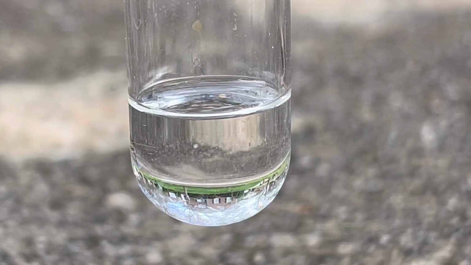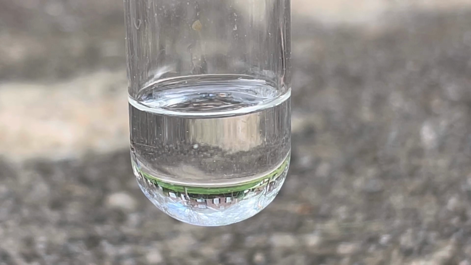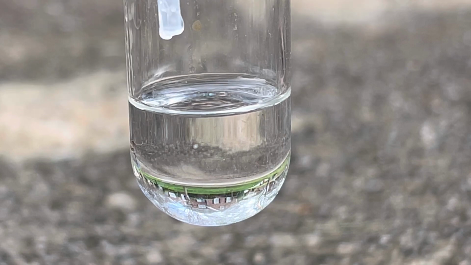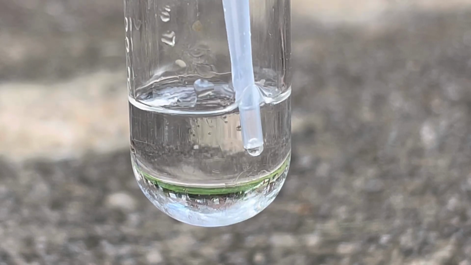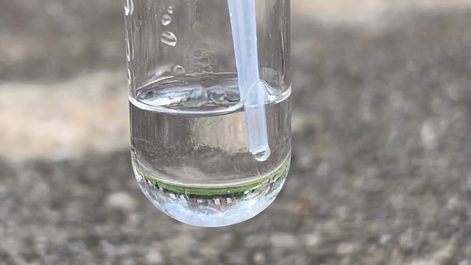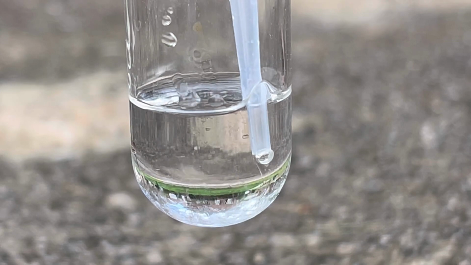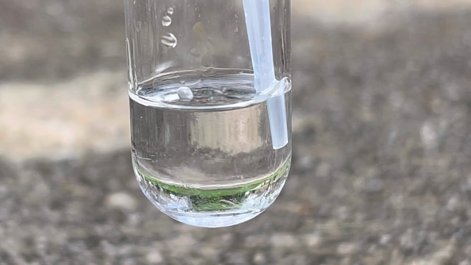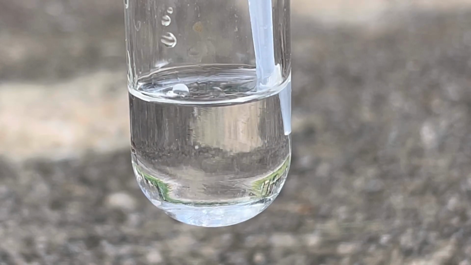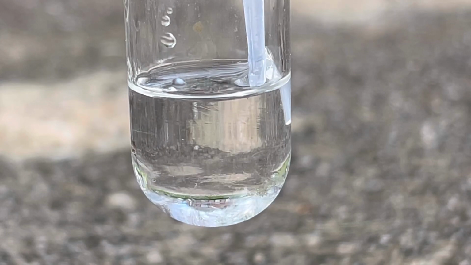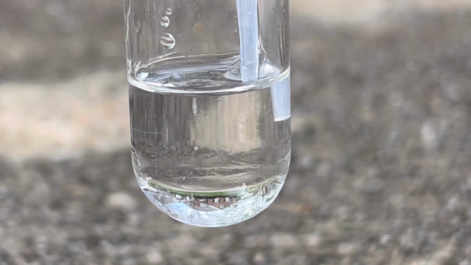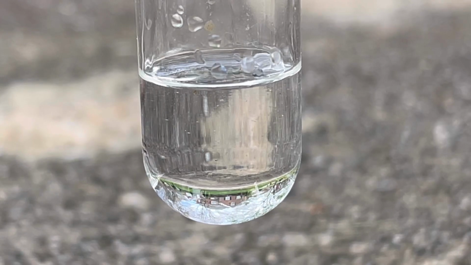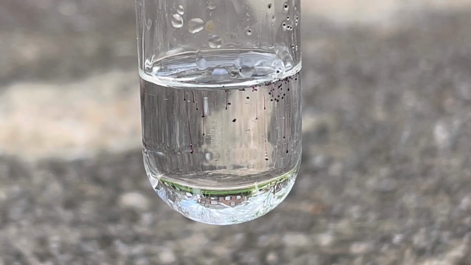Alright, so once that's done, what you want to do is carefully inject some sulfuric acid to the bottom. Alright, once you get the two layers, you actually just want to sprinkle in some potassium permanganate.